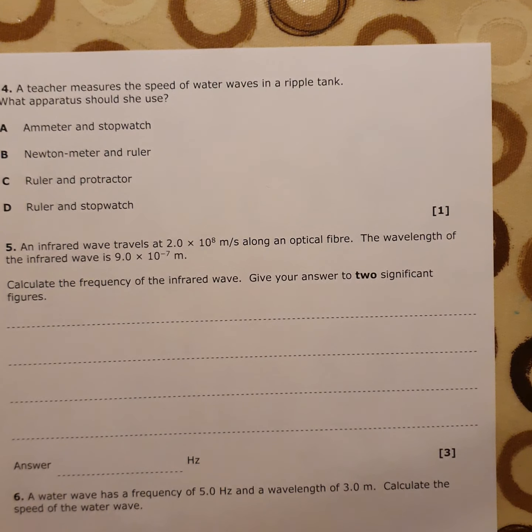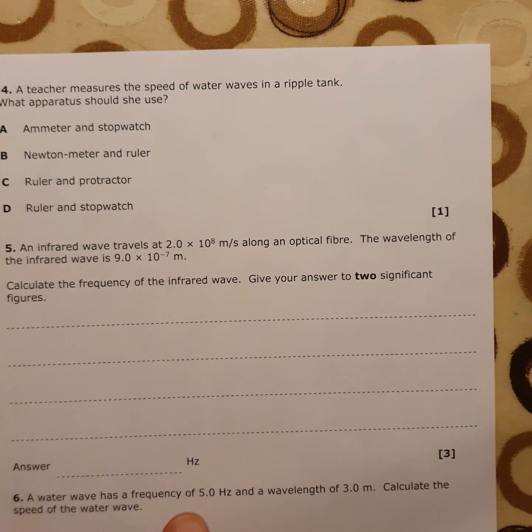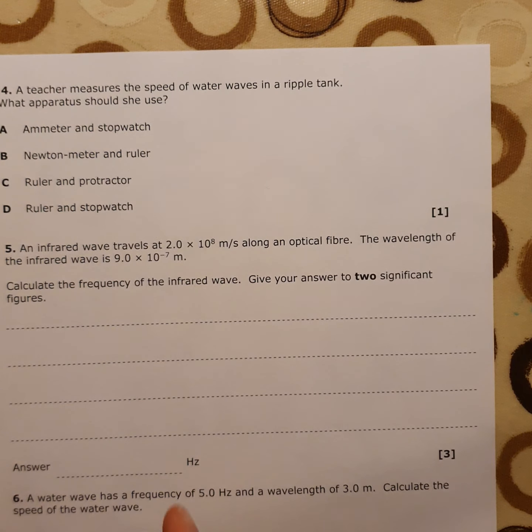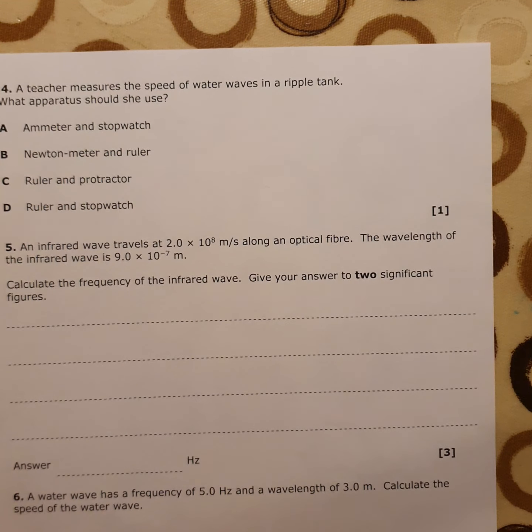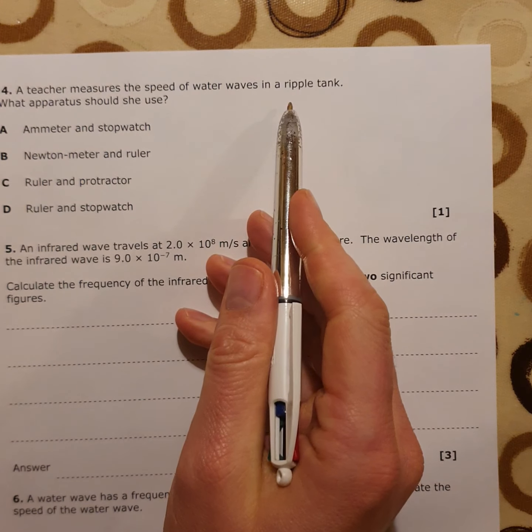Okay, so the second set of questions on waves. First question, question 4, starts off by talking about a teacher measuring the speed of the waves in a ripple tank. What apparatus should she use?